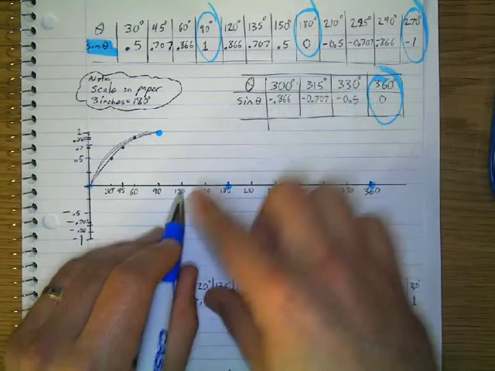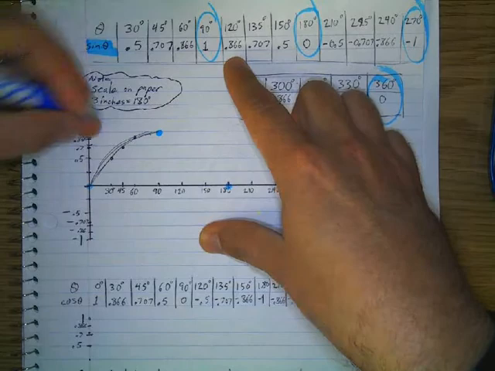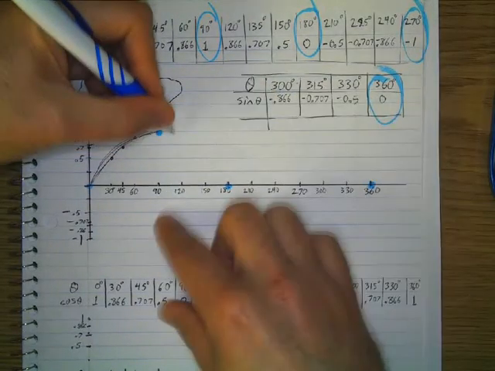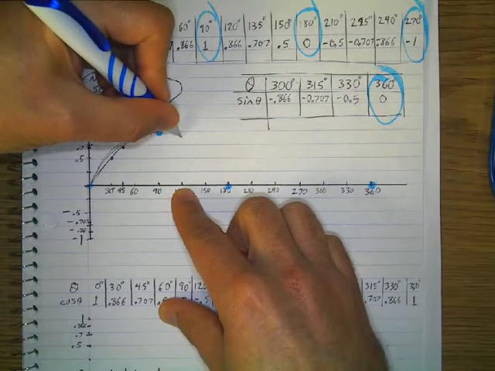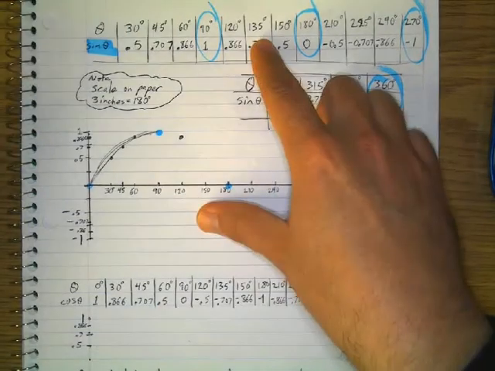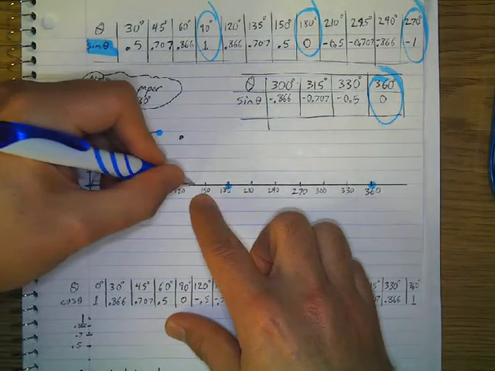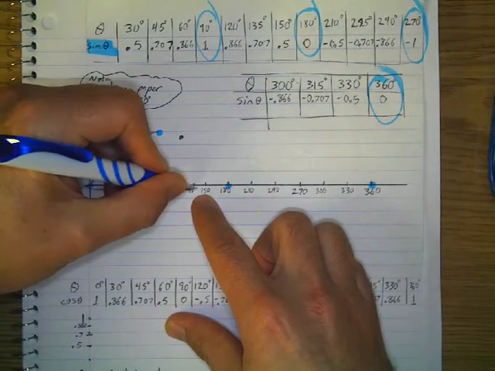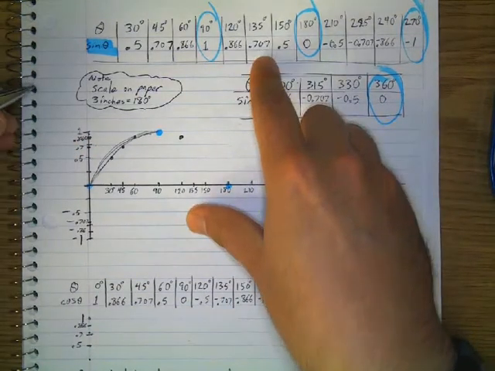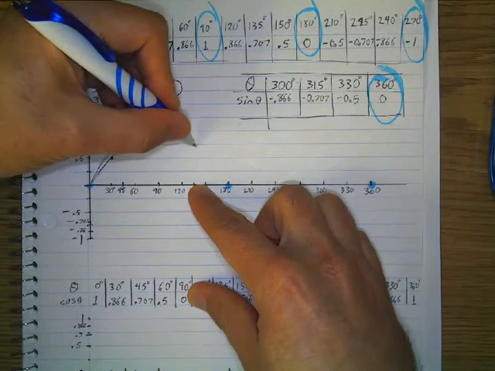At 120, we're at 0.866. So it's kind of 120, 0.866 is kind of like up there. At 135, that's halfway between 90 and 180, we're at 0.7, something like that.